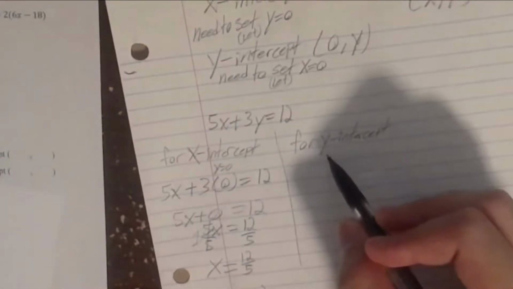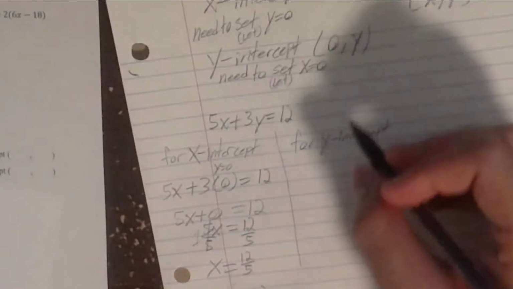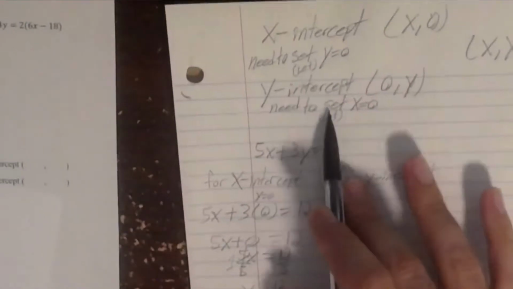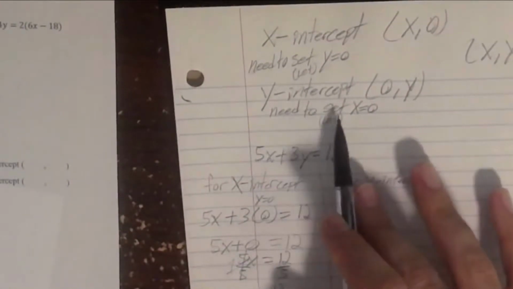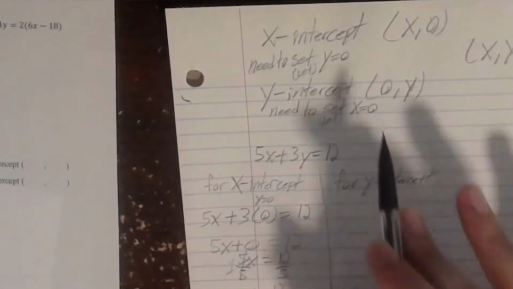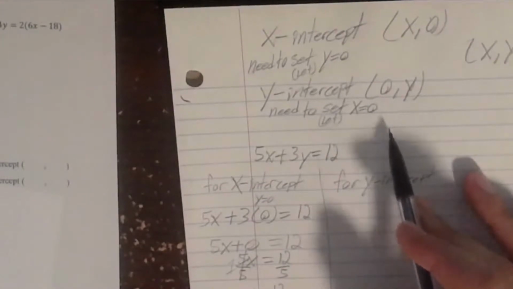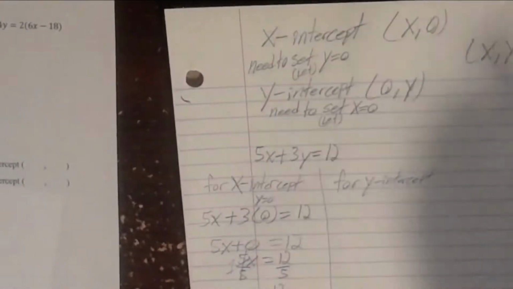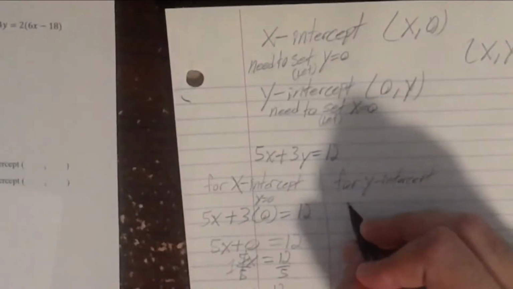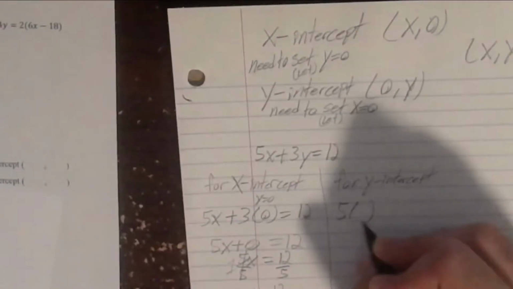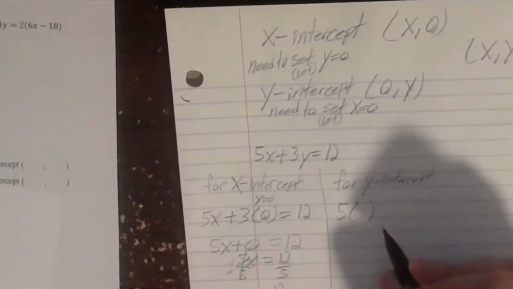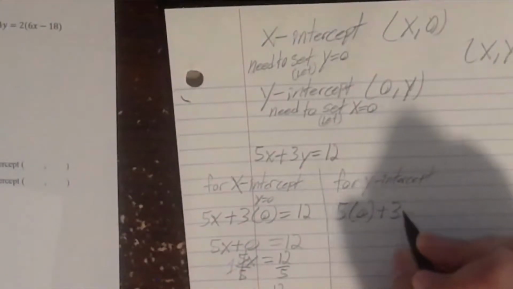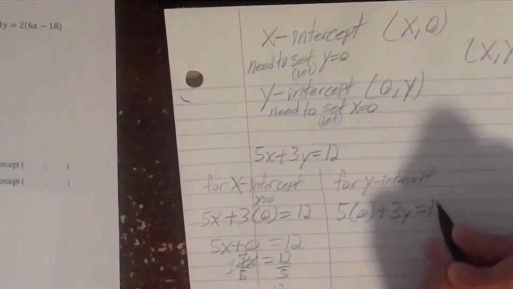Now for here, let's do the y-intercept. What do we need to do? We need to set, or let, x equal to 0. So whenever we see an x, we replace x with a 0. So in 5x, we replace this x with a 0, and with 3y we leave everything by itself.